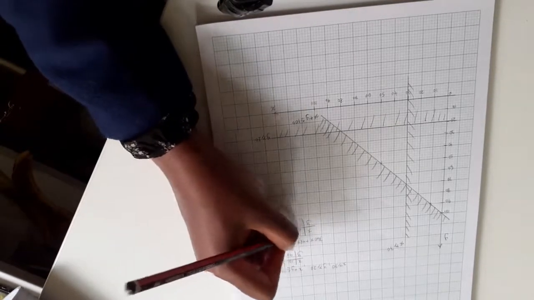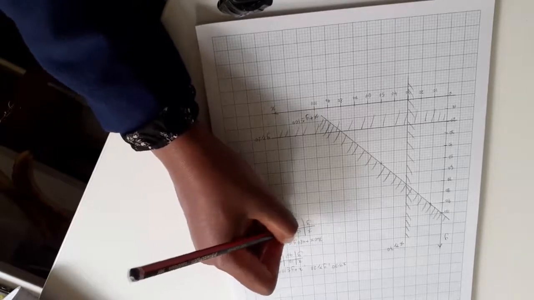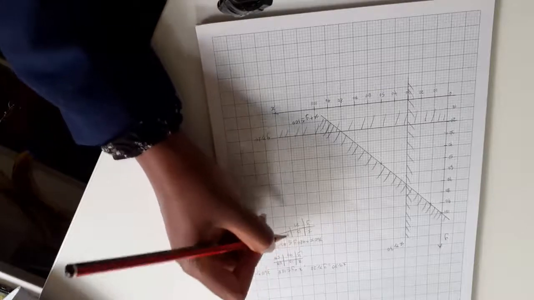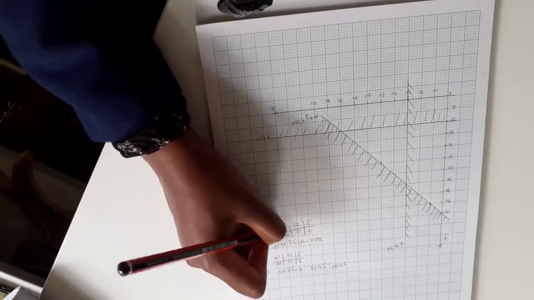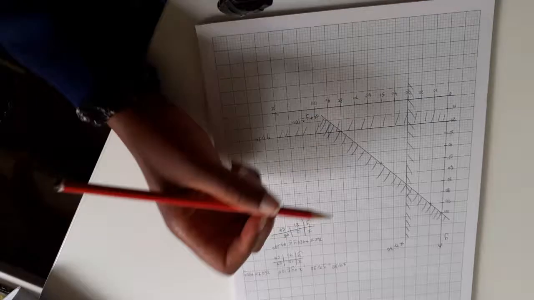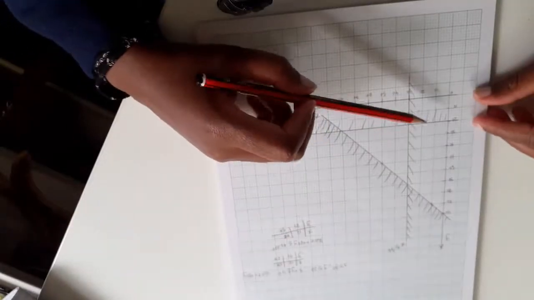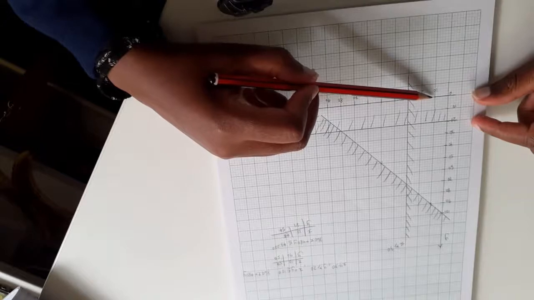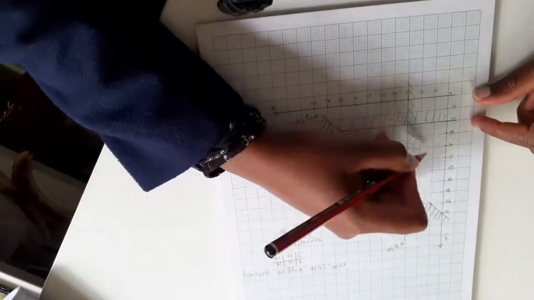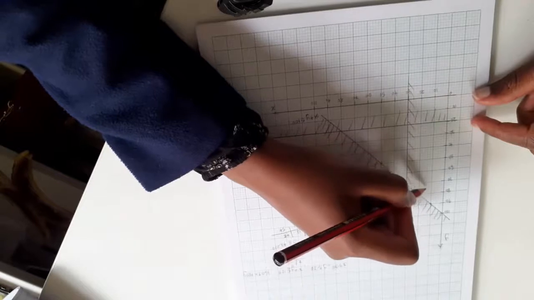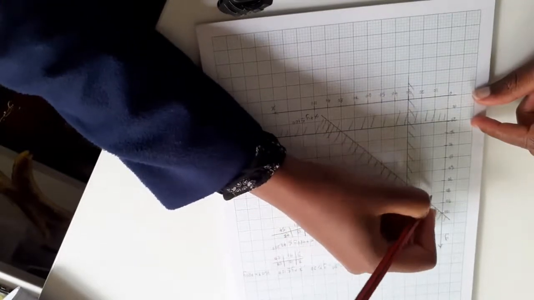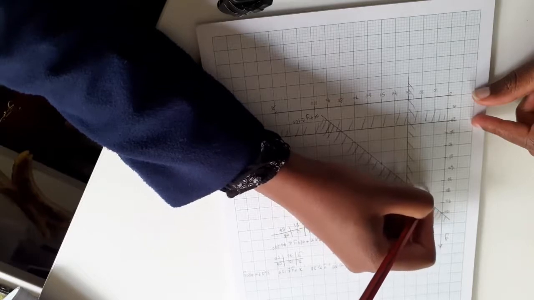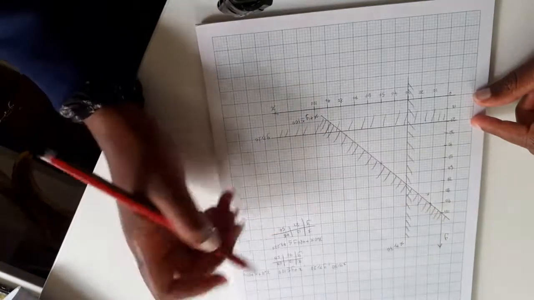So if x is 12, y will be 81. And if x is 48, y will be 54. So we plot that. We have 12, 81 and 48, 54.